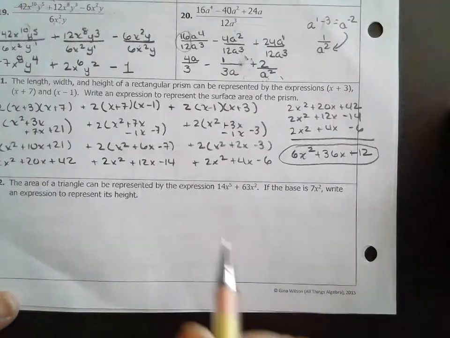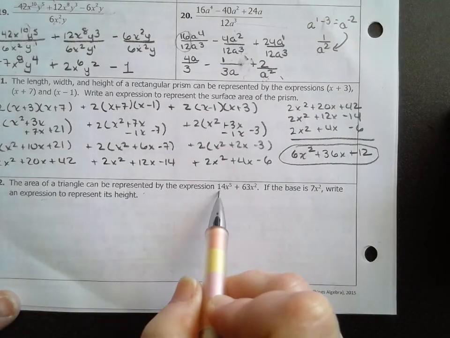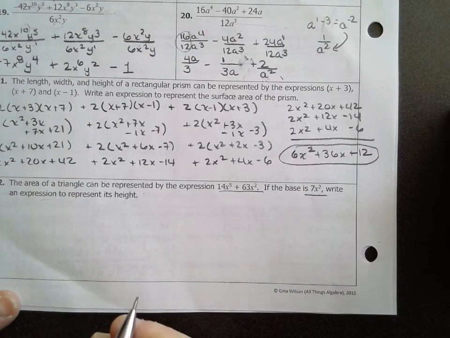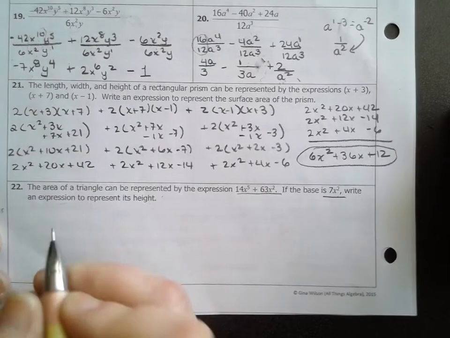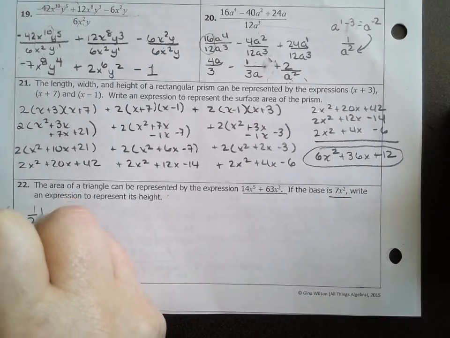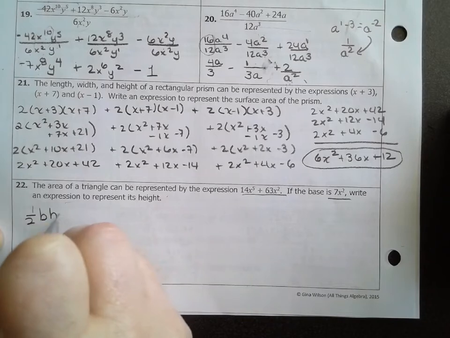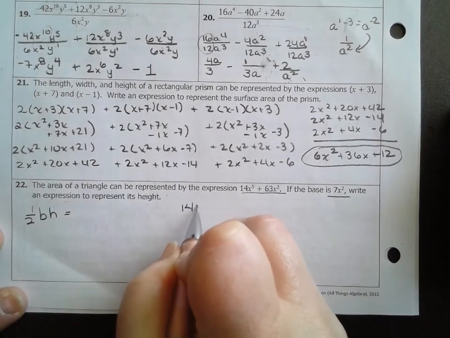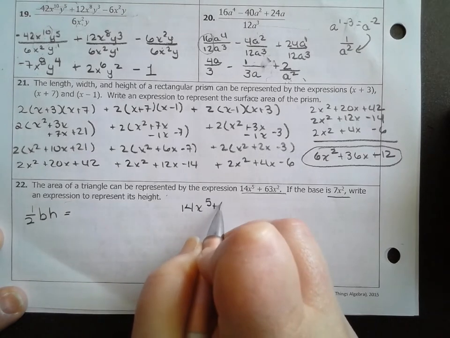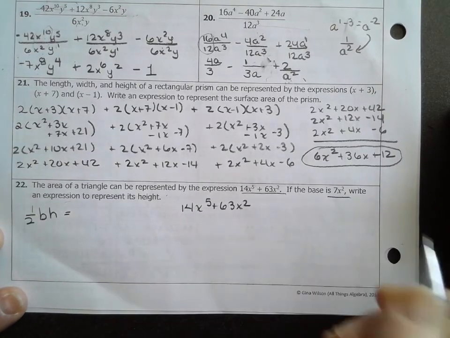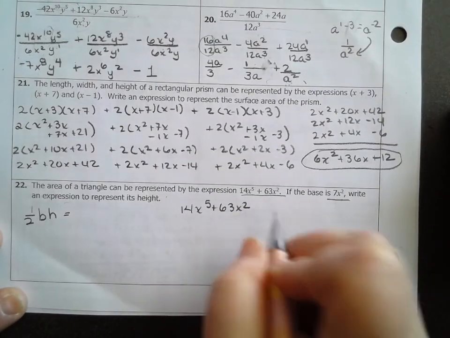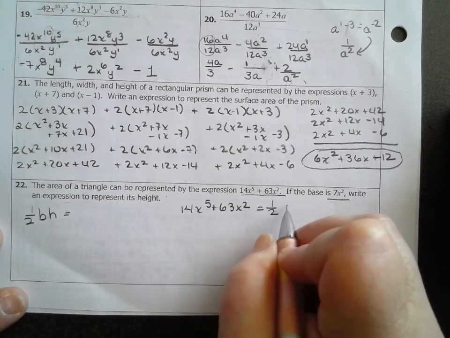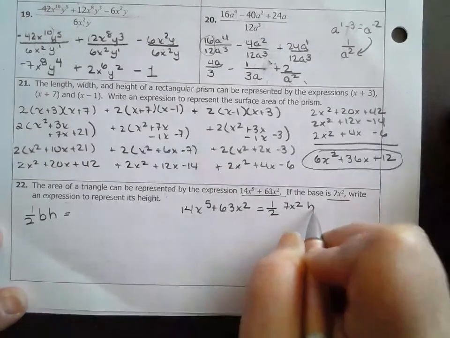Okay, so the area of a triangle can be best represented by this. If the base is 7x squared, write an expression to represent its height. So the area of a triangle is 1/2 base times height. And that's equal to 14x to the 5th plus 63x squared, and the base is 7x squared times the height.